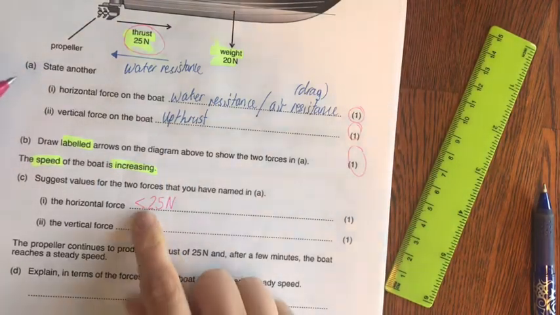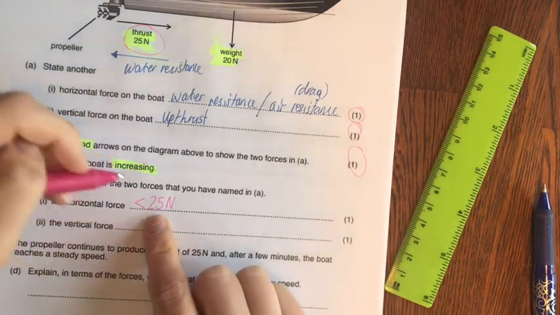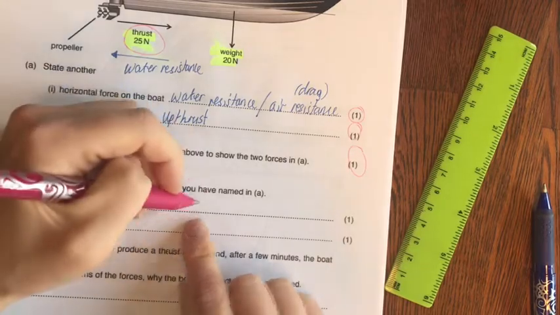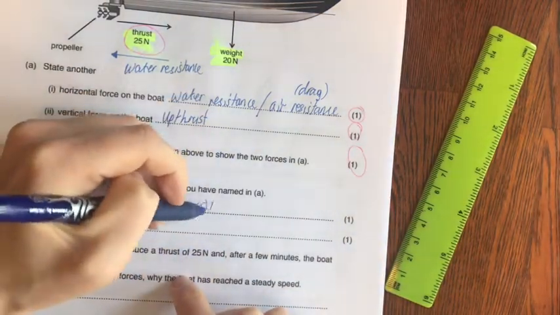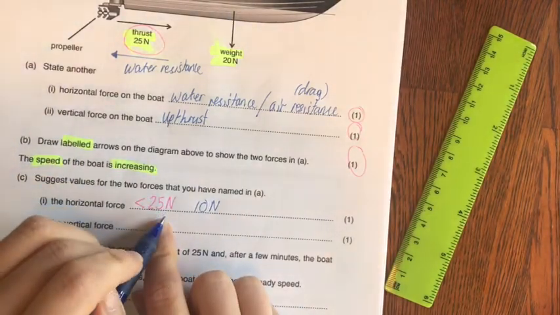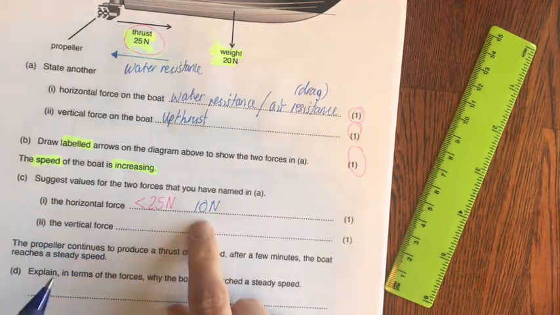I would probably go for something quite small for the water resistance. So let's say that combined they add up to 20 newtons. Then I would maybe guess at 10 newtons for the water resistance. But anything less than 25 is acceptable. Ideally a nice small number there, guys.